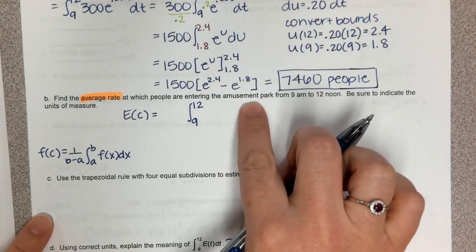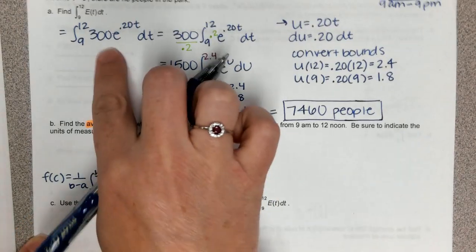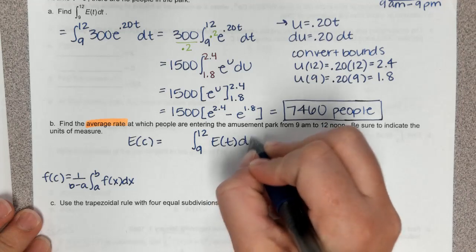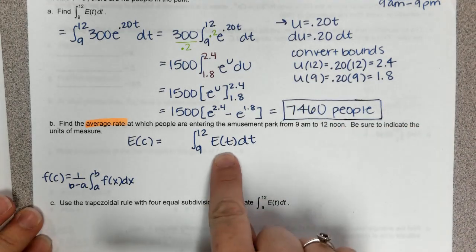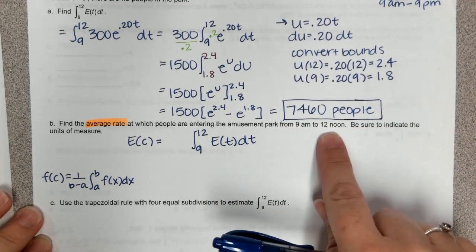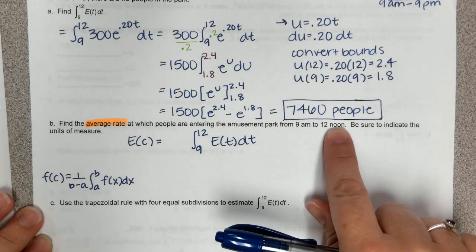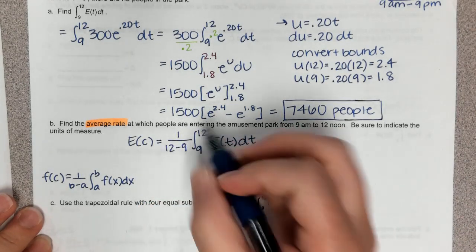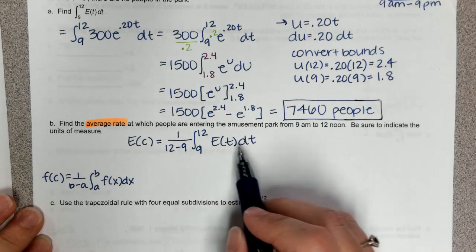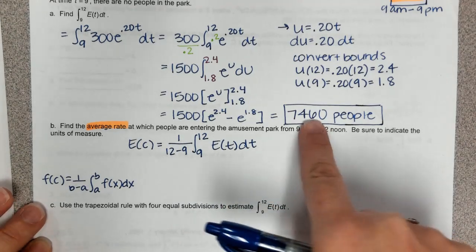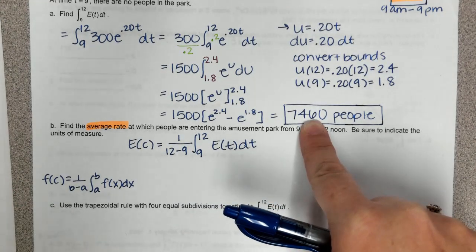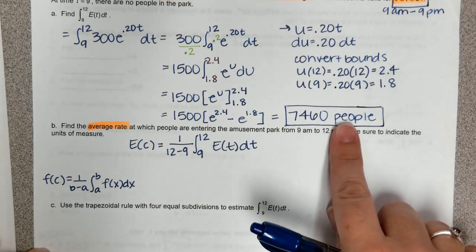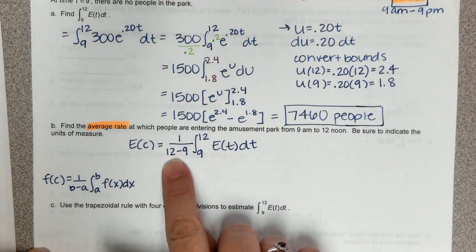The number of people that have entered the park is the same as this. That's your E of t dt. But then we just basically have to divide it by the length of time. How many hours passed between 9 a.m. and noon? Of course, that is 3 hours. So 12 minus 9 is 3, and we're just taking a third of the number of people. So if this many people have entered the park in the first 3 hours, then the average rate would just be that total divided by the 3 hours.